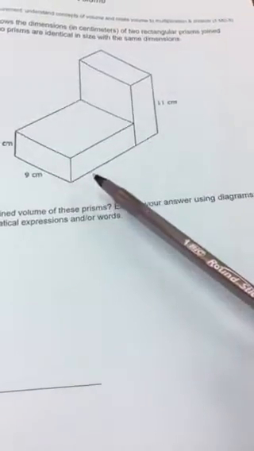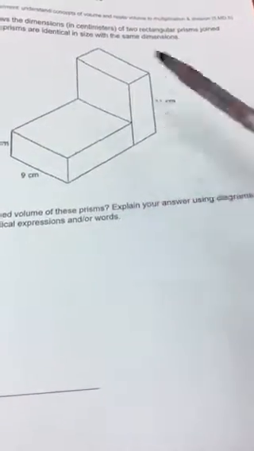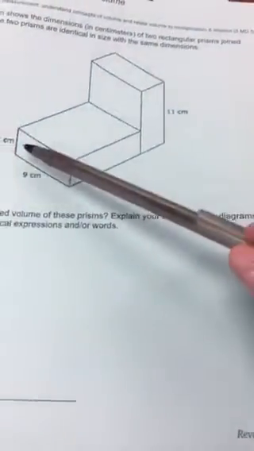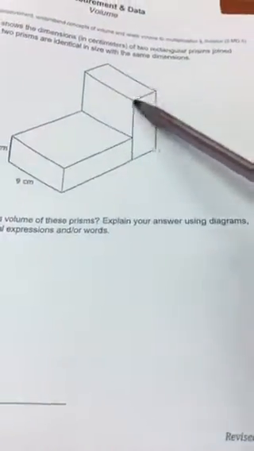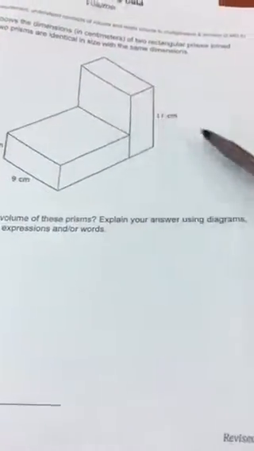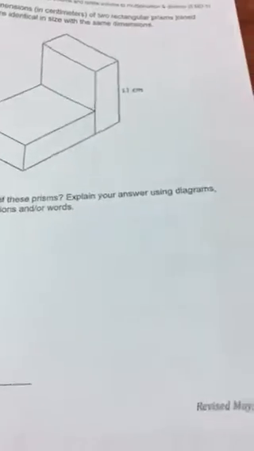All right, and the last one, the diagram shows the dimensions in centimeters. The 2 rectangular prisms joined together. The 2 prisms are identical. So this, it may not look it, but this box is exactly the same as this box, okay? So if we know this is 4 centimeters, then this is gonna be 4 centimeters. If you know this is 9 centimeters, then this is 9 centimeters, right? So they're exactly the same.